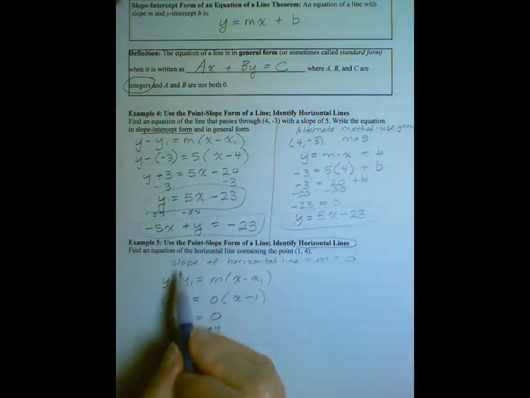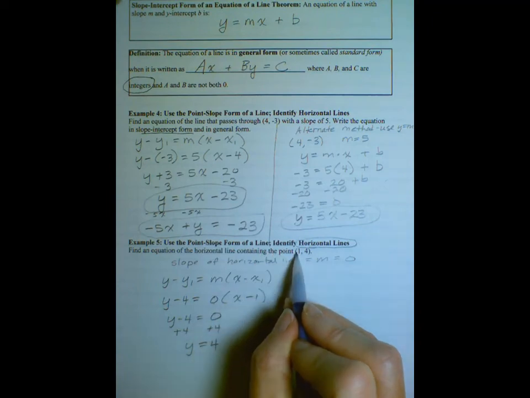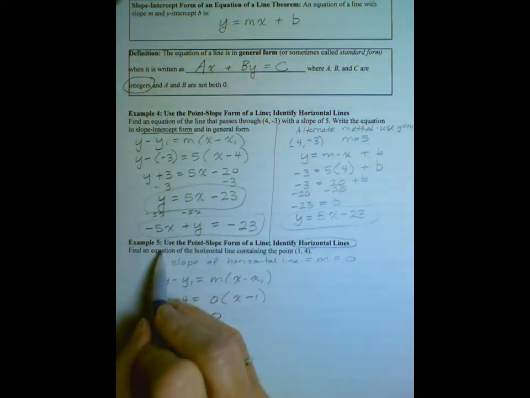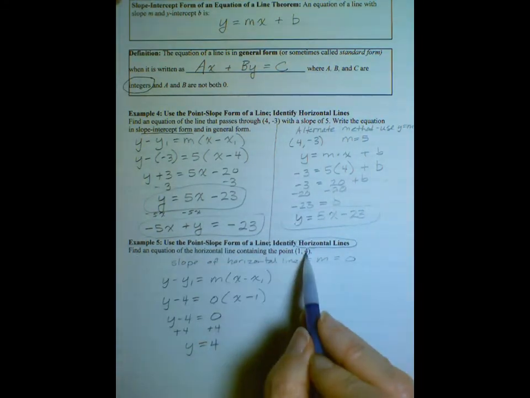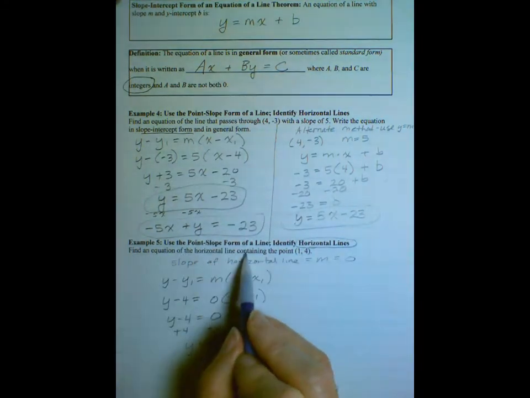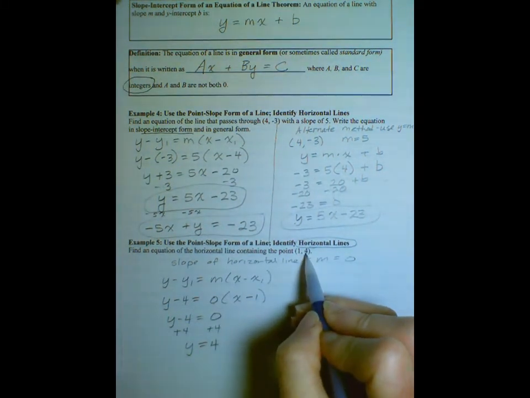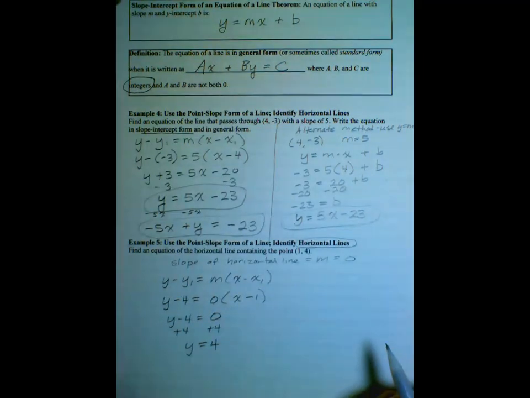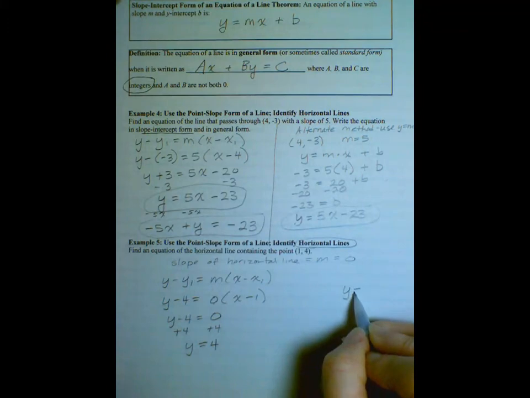That's our horizontal line. Now, if you're given directions to find the equation of a horizontal line containing the point 1, 4, and that's it, of course you don't have to use this, because you should be able to look at that and say, well, the equation of a horizontal line is always y equals some constant number. If it goes through 1, 4, then y must equal 4. So literally you should be able to read that and write y equals 4 and be done with it and not have to do all of this.